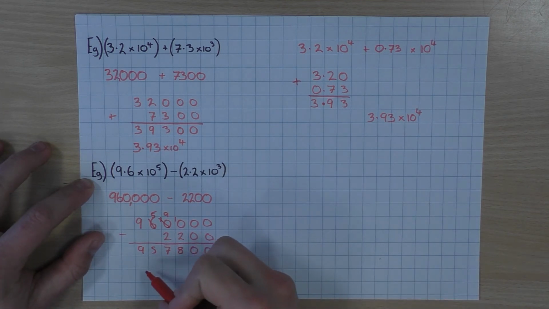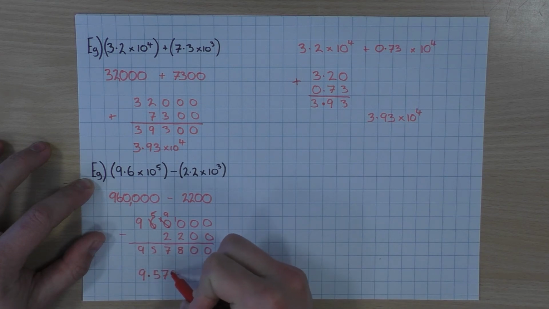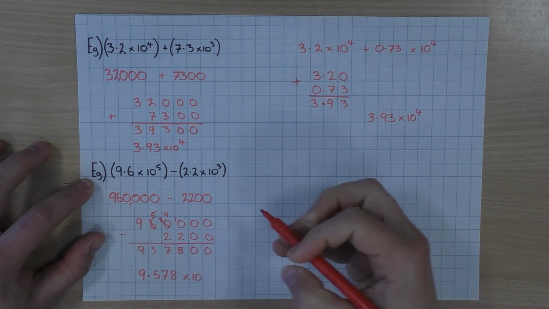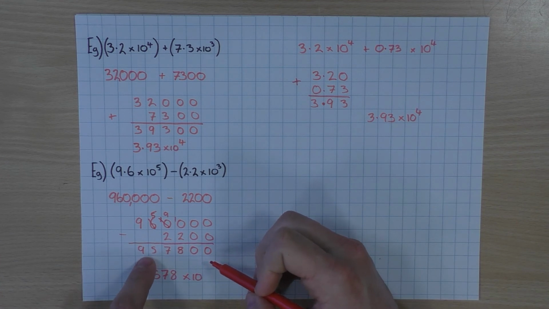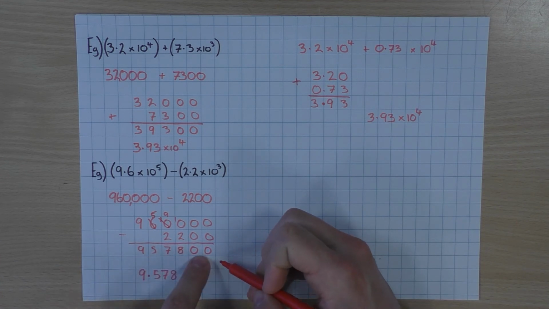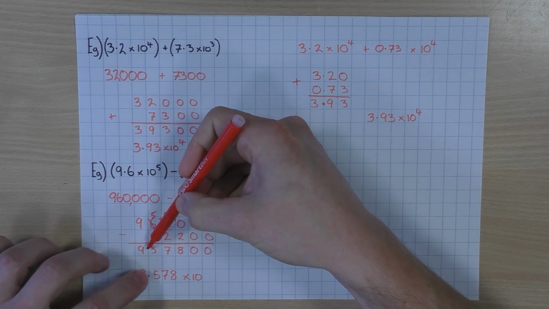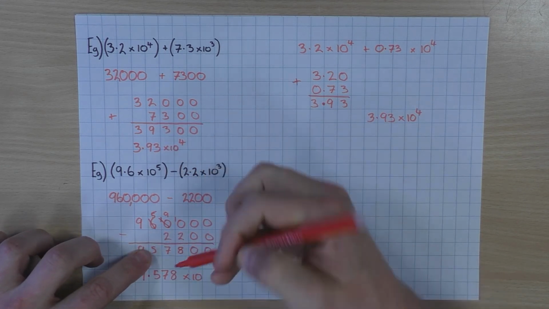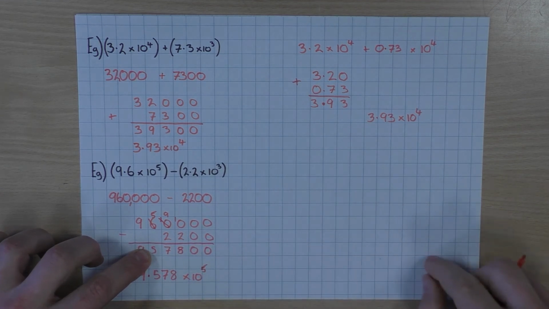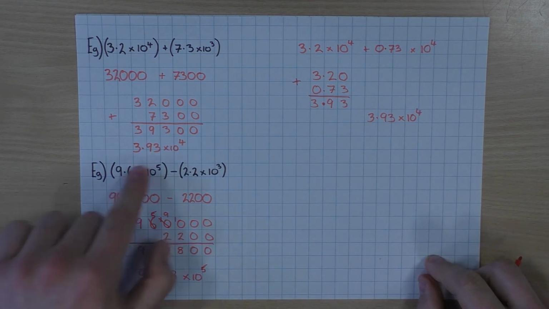So again, this doesn't give you the answer in standard form, but you can easily put it into standard form. So it needs to be 9.578. So this number is between 1 and 10. Times by 10, and I need to work out what the power is. So how many times do I have to times this by 10 to get back to the original? Well, if the decimal point is there, times by 10 once, twice, 3 times, 4 times, 5 times to get back to the original. Okay? So that's one way of doing it.